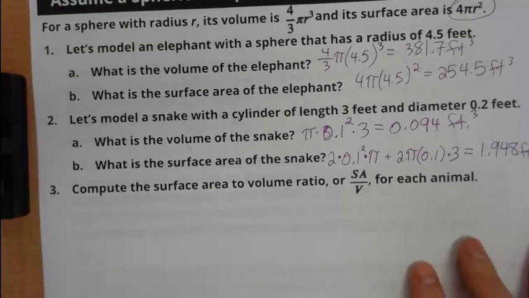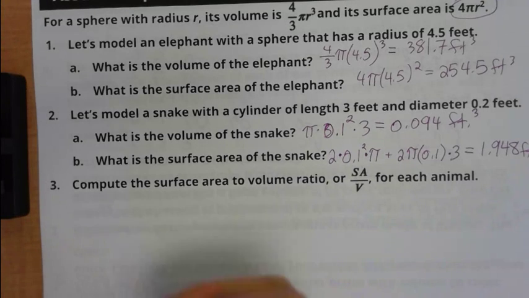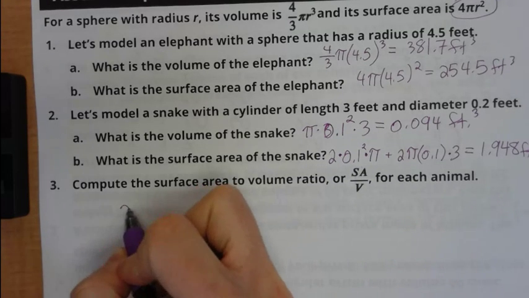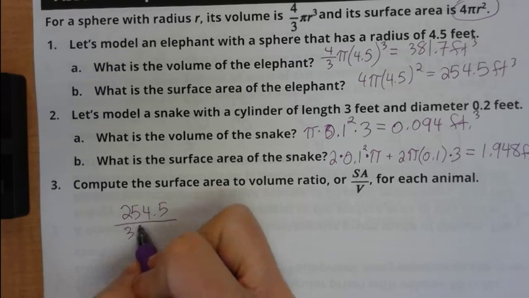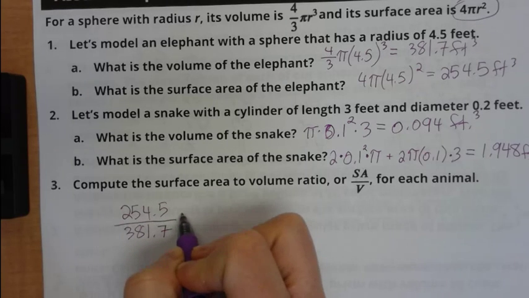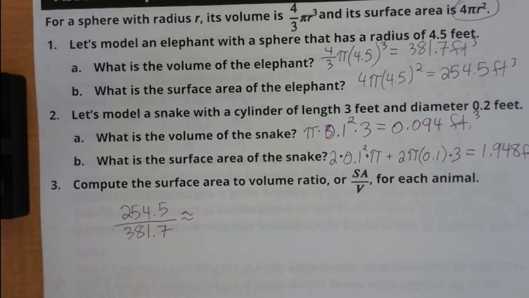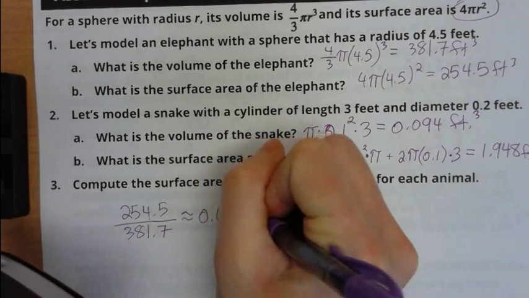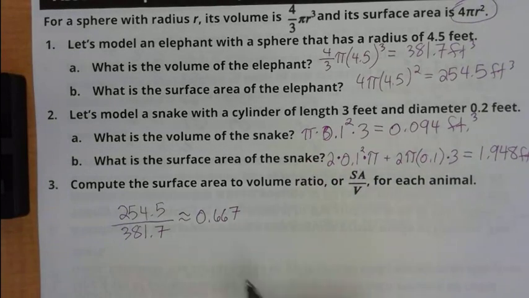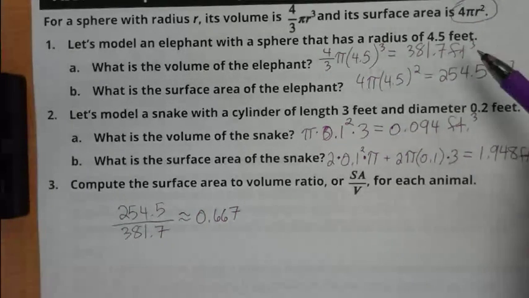So let's compare these two animals, comparing the surface area to volume. The surface area of the elephant was 254.5 divided by the volume, 381.7. Doing that division, 254.5 divided by 381.7, our surface area to volume ratio is about 2/3. So the surface area is 2/3 of the volume.